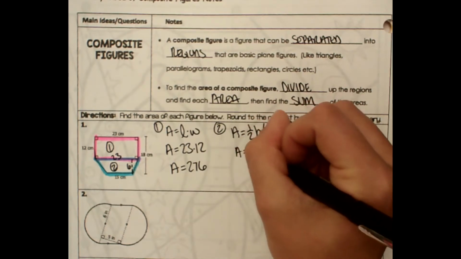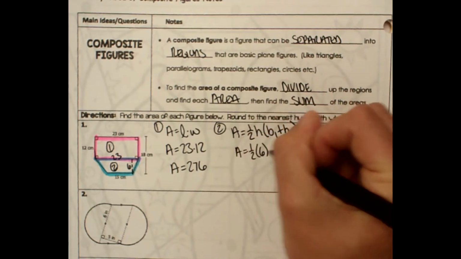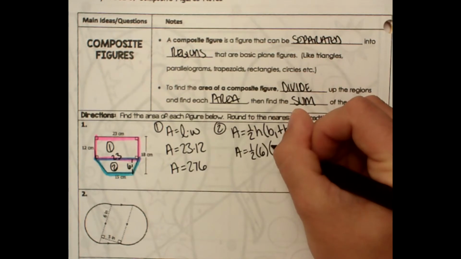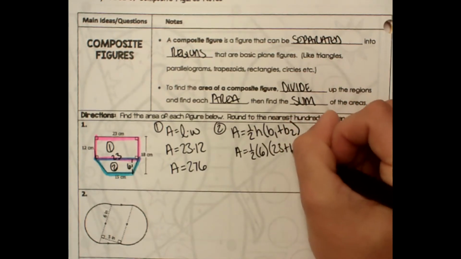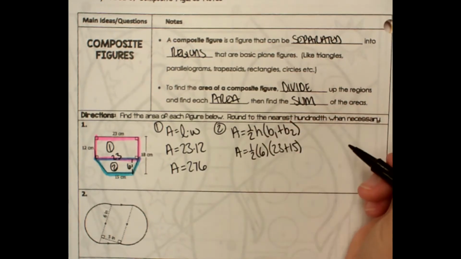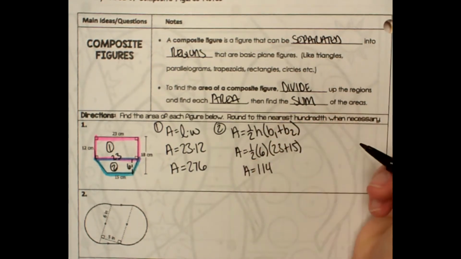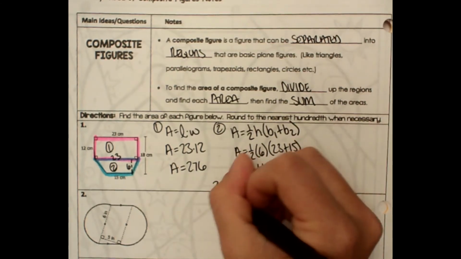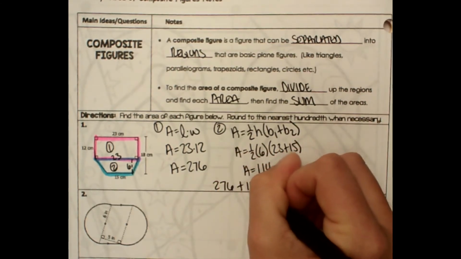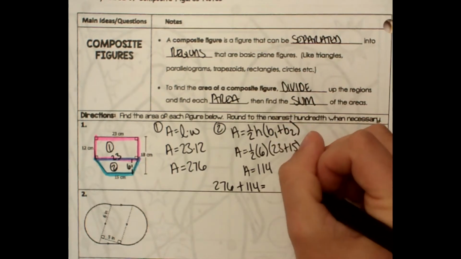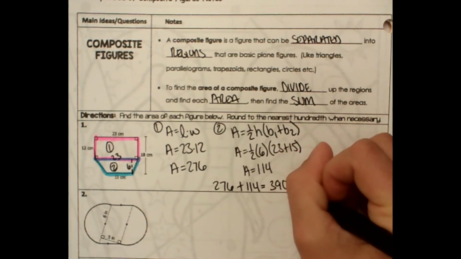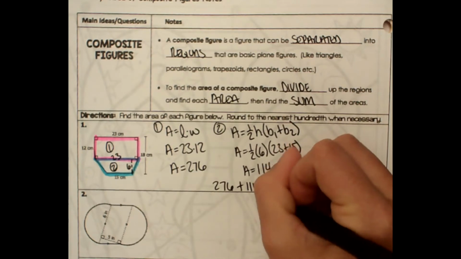So area is equal to 1/2 times 6 times base 1 plus base 2. You put that into your calculator, you get that the area is equal to 114. So then what you got to do is just add them together. 276 plus 114. Your total area is 390 centimeters squared.